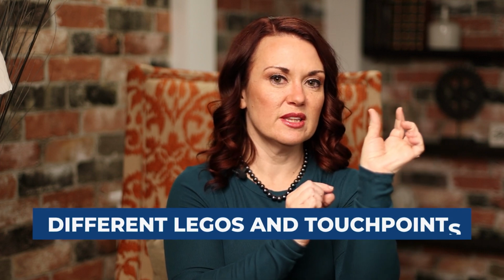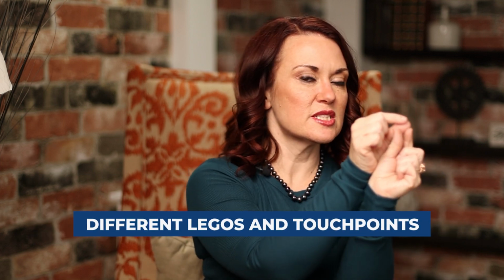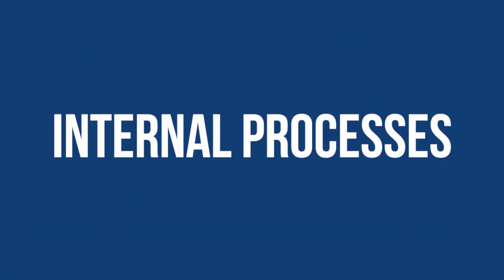Again, within each of those bags, we're going to have different Legos and touch points, smaller touch points, where we are communicating with that customer. And that can be either digitally or it can be through an interaction with a salesperson or even a video presentation. Let's talk about how those touch points can be very critical when we're talking about our internal processes.